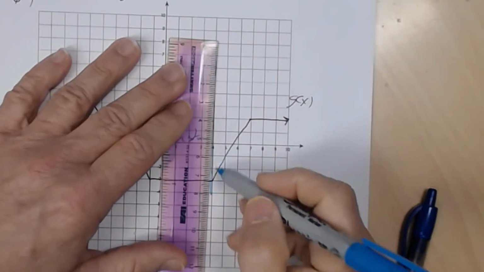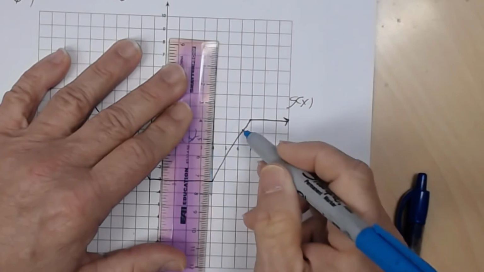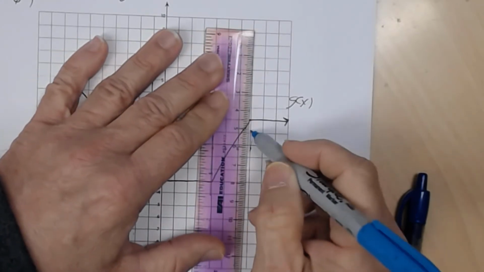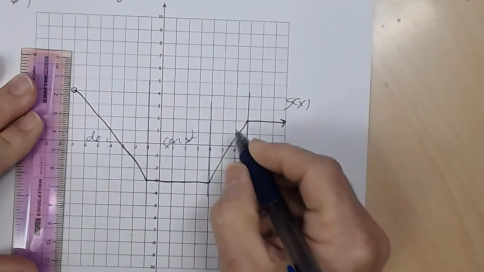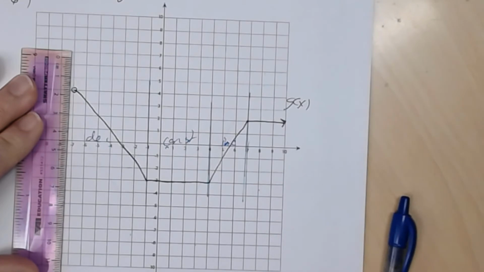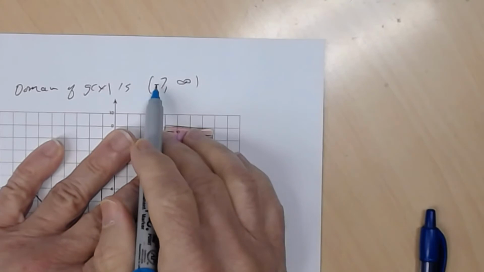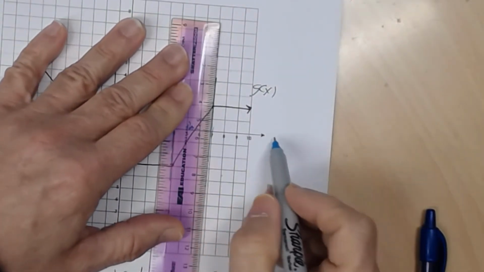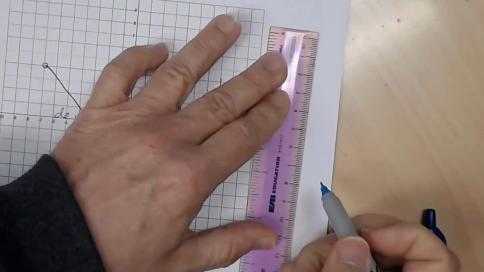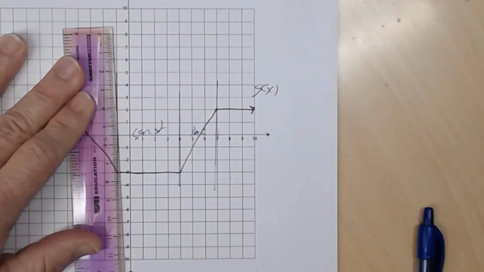All right. And then from 4, starting with x equal 4 right here, that's the x coordinate, what are your y values doing? They're increasing to x equal what? 7. All right, so write the word increase. And then from 7, now remember your domain's from -7 to infinity, so from 7 to infinity, what are those y values doing? They are staying constant.